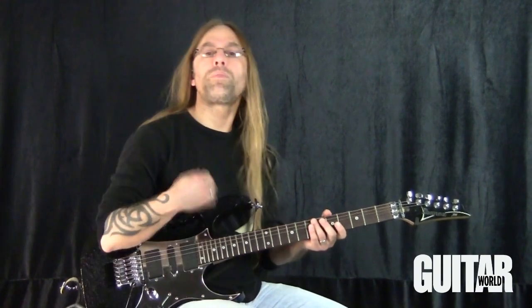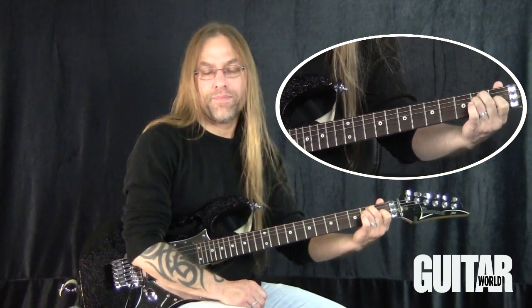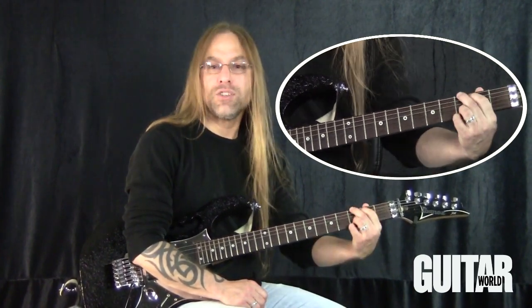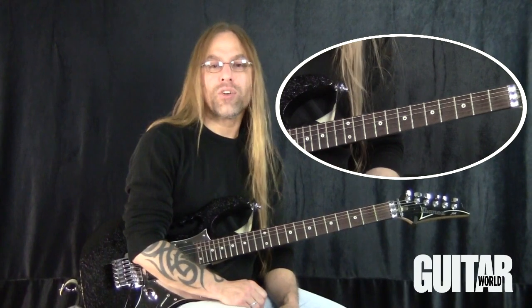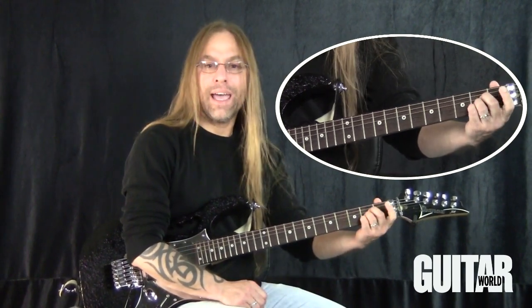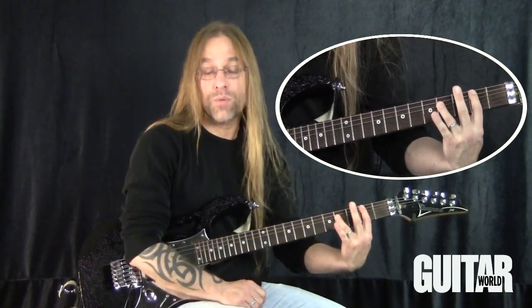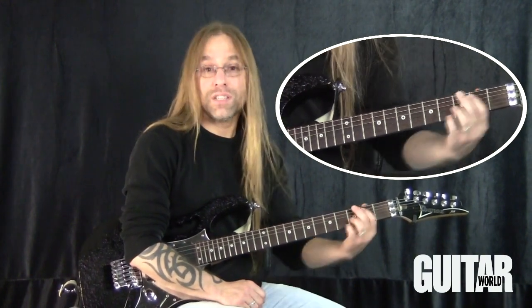So let's just roll through the basic ones for this month. A, D, and E. The key of A is very common for us. C, F, and G. Another very common one. D, G, and A. Yet another common one. E, A, and B. And a B you'd have to play as a bar chord on the 5th string, which we've already talked about. E, A, B. And then G, C, and D, which is the one we've already done.